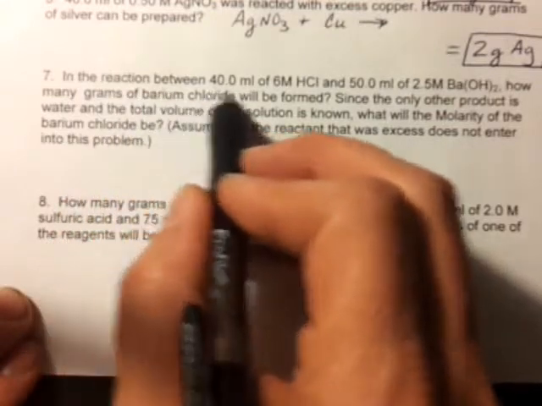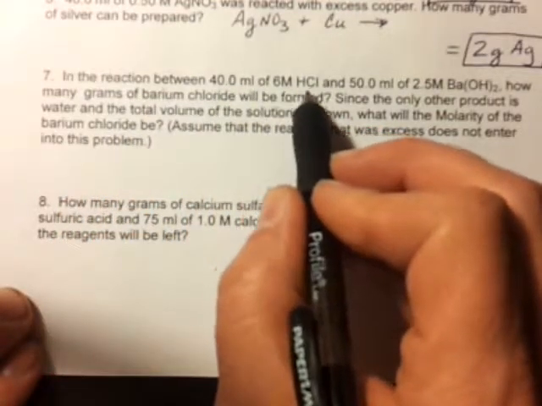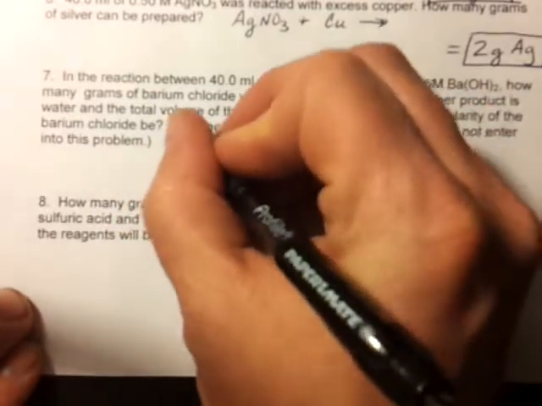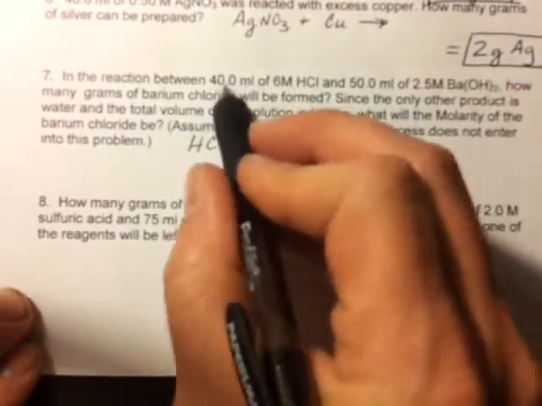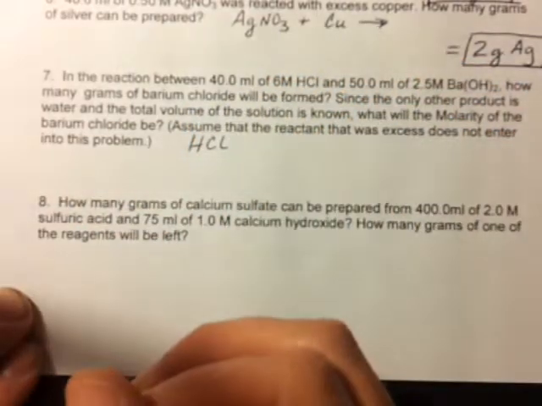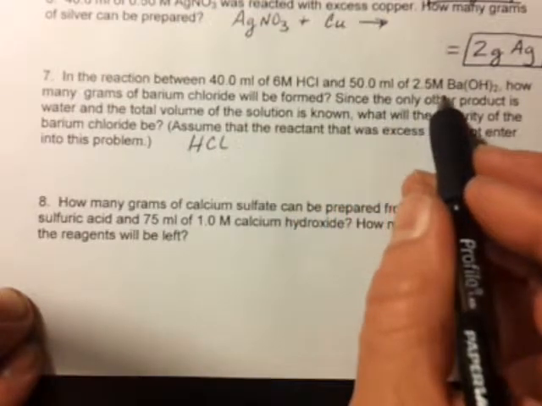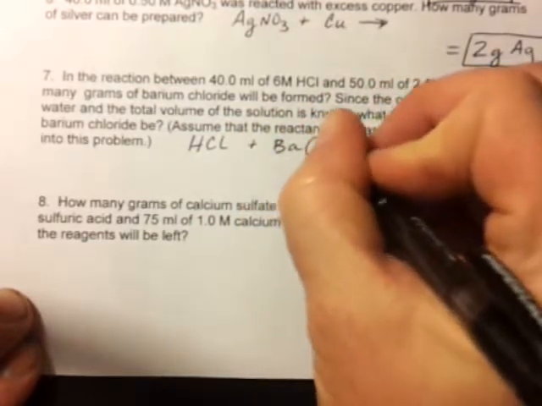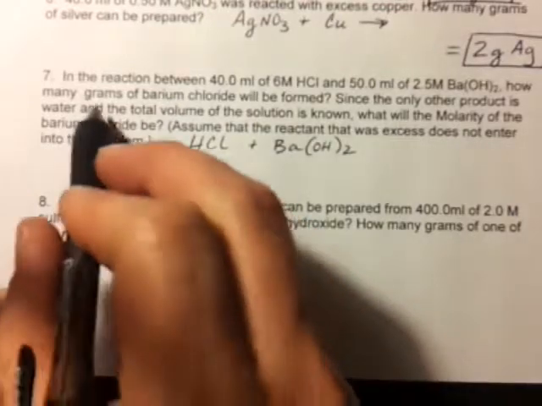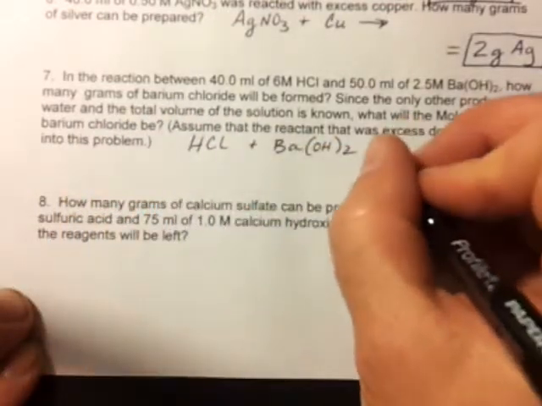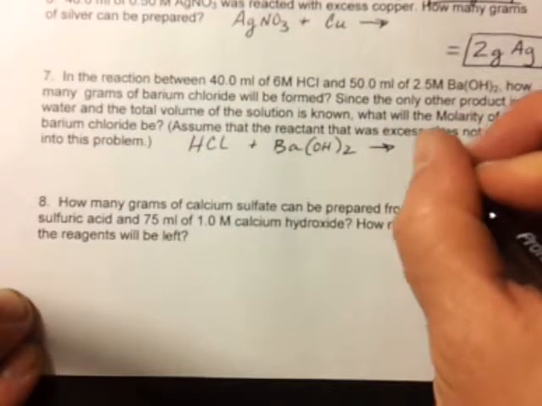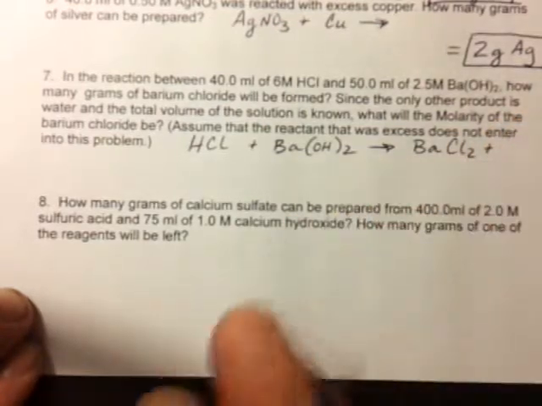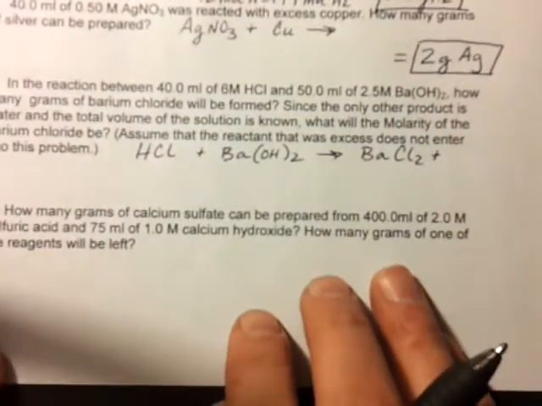In the reaction between 40 milliliters of 6 molar HCl, okay, so I know I've got HCl as one of my reactants, so I'm just going to write that right here, HCl. I'll come back to the fact that there's 40 milliliters and there's 6 molar. We'll get to that eventually. And 50 milliliters of 2.5 molar barium hydroxide. Okay, I've got some barium hydroxide, so I'm just going to jot that down. How many grams of barium chloride will be formed? Well, I've got some barium chloride forming, so I know how to write the formula for that, as well as you do. Just going to make sure that I continue on with the rest of my products.